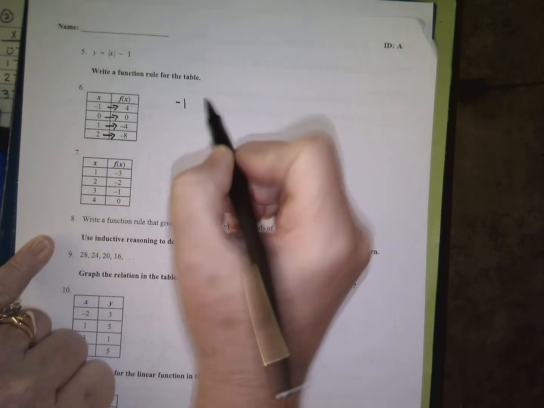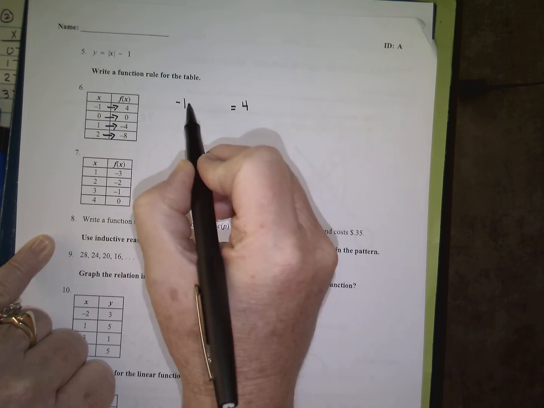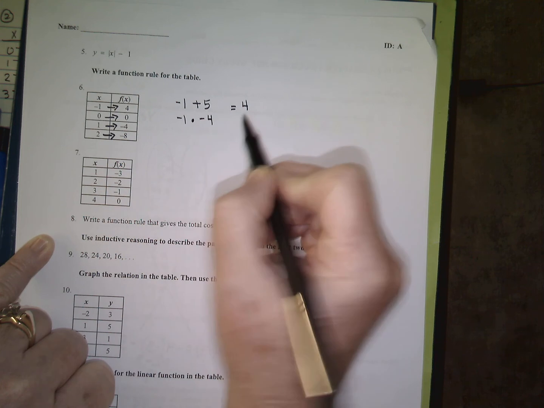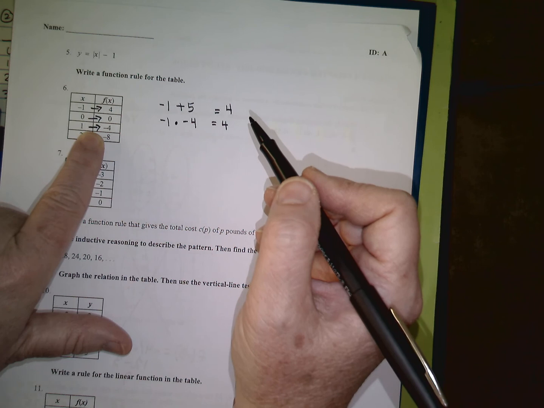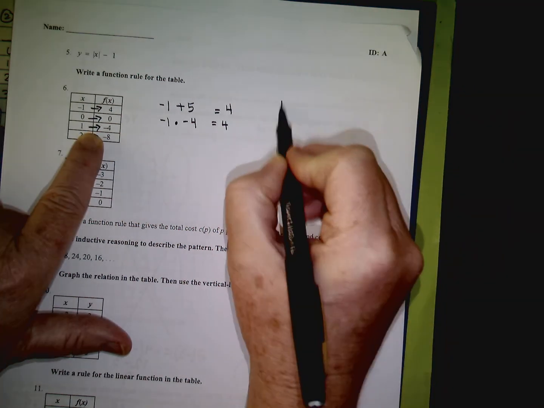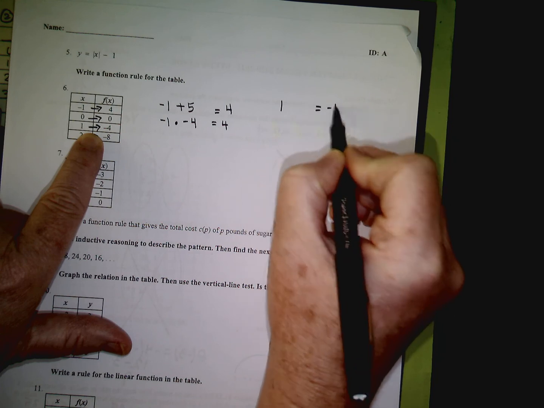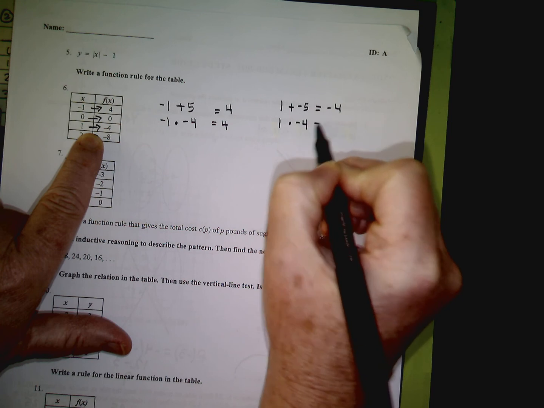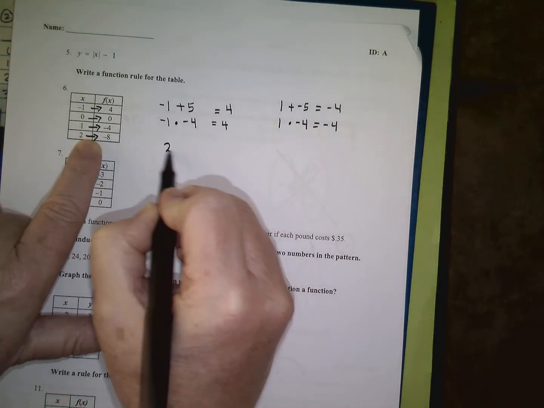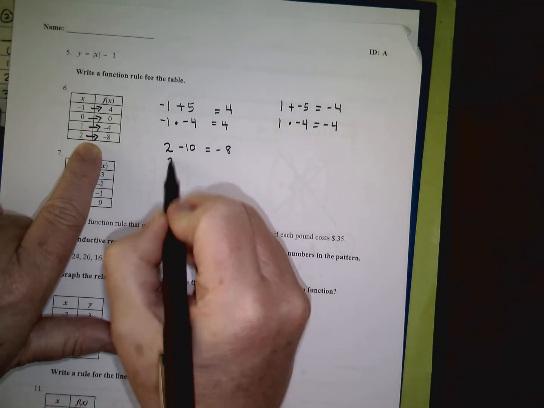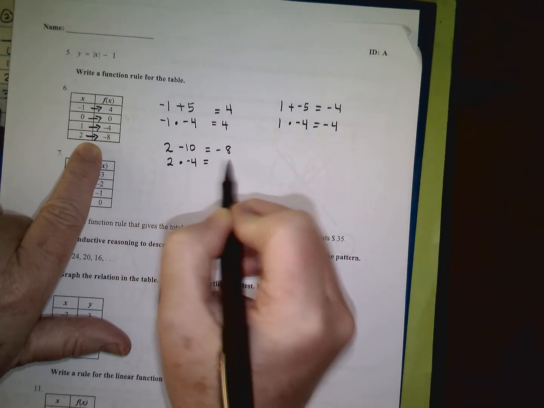How could you change -1 into 4? You could add 5 or multiply by -4. The 0 is not going to help me because when you multiply by 0, it doesn't matter. You're always going to get 0. Let's move to 1. 1 changed into -4. You could add -5 or you could multiply by -4. 2 changed into -8. You could subtract 10 or you could multiply by -4.